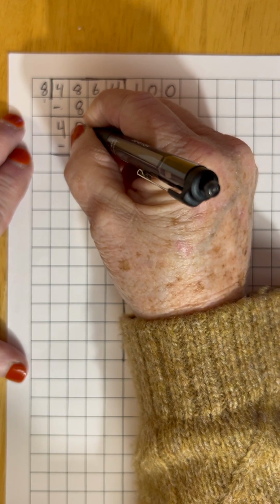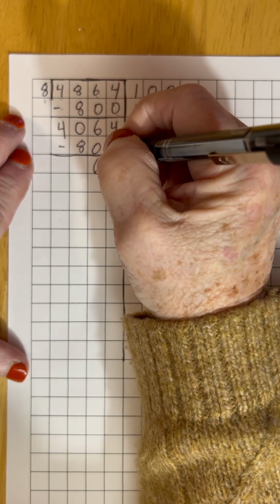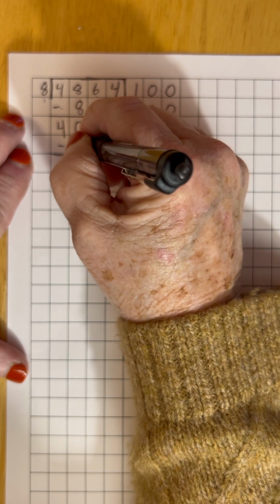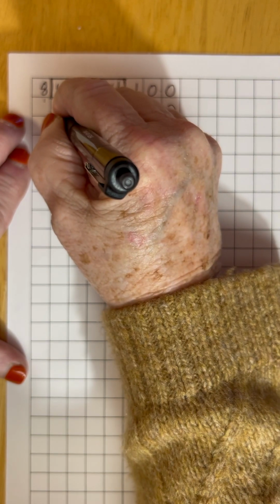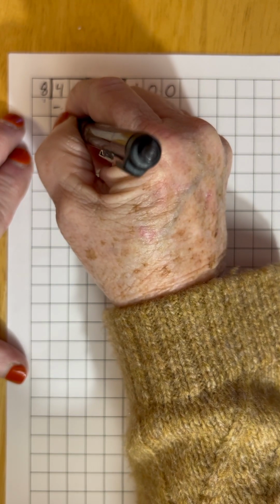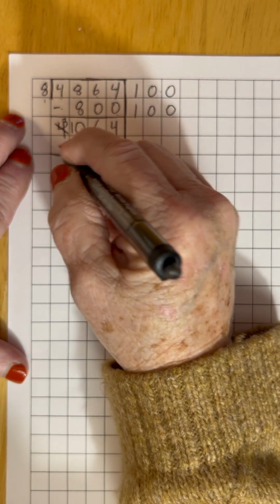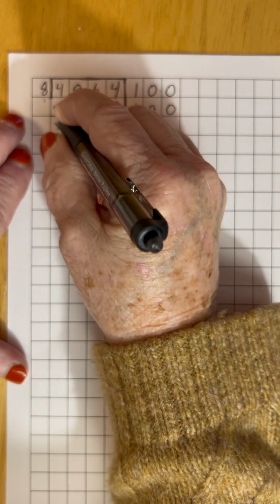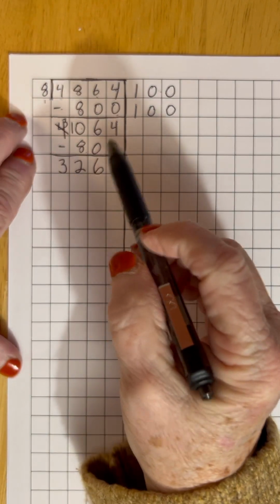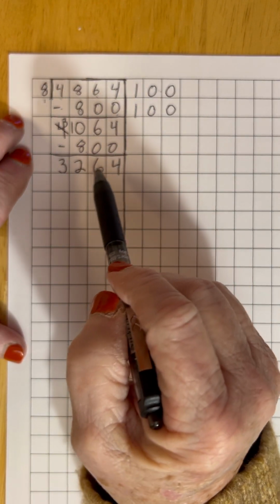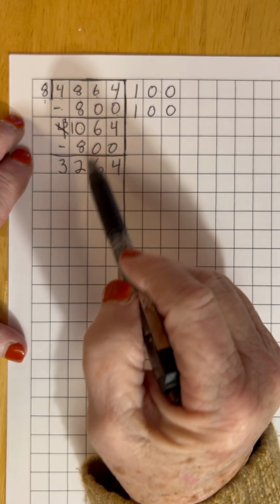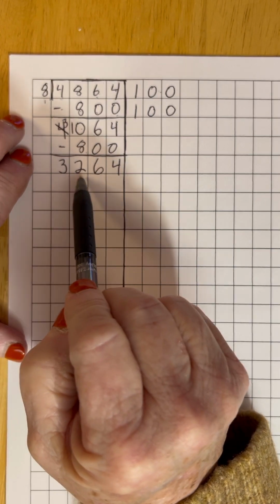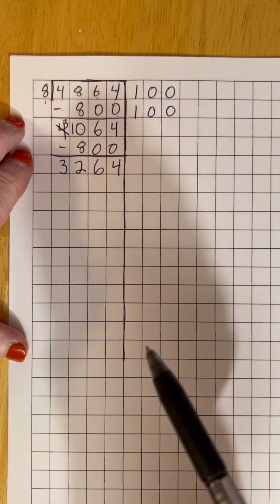I cannot say 0 minus 8. I can't do that. More on the floor. Got to go next door. Regroup 10 more. Now I can say 10 minus 8, which is 2, and bring down the 3. So far, I have given away 800 twice, and I have 3,264 left.